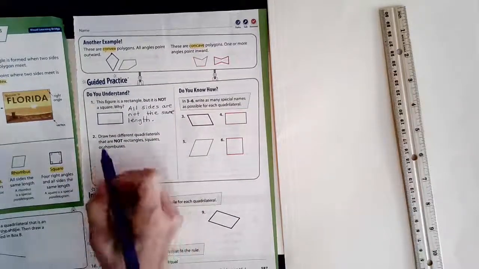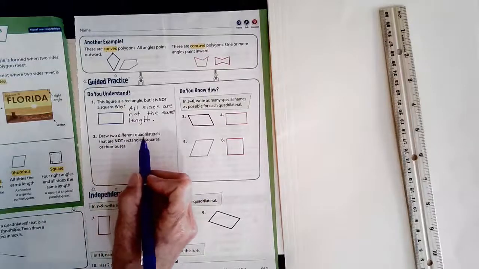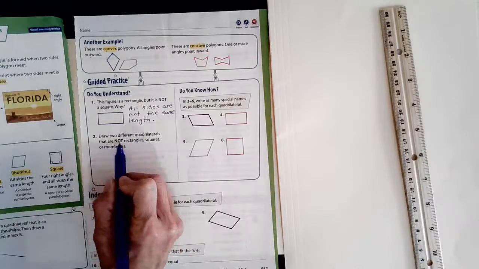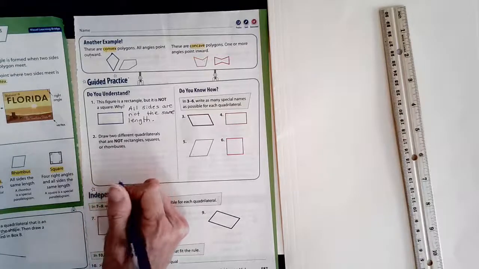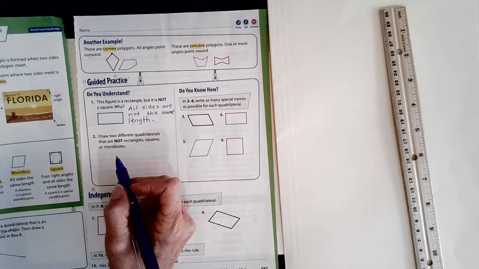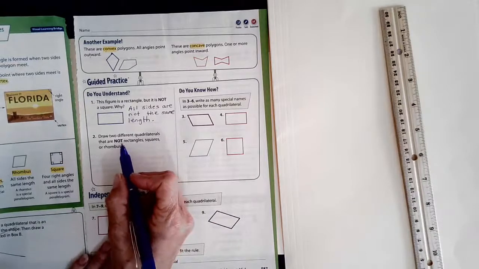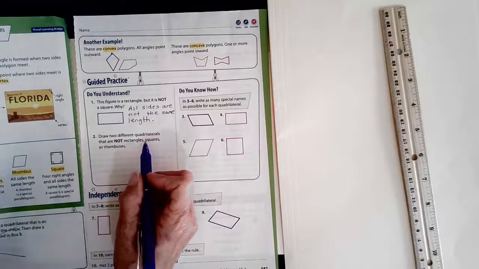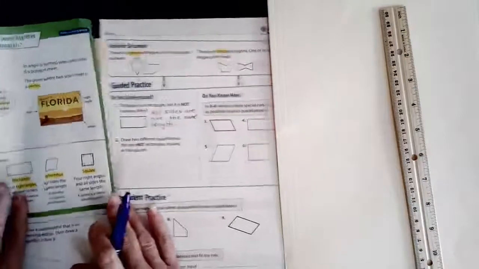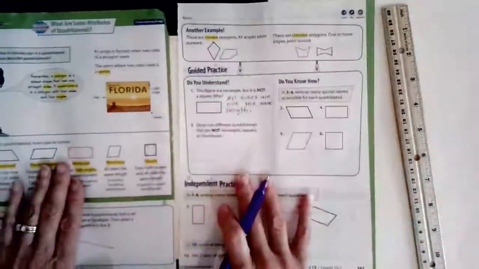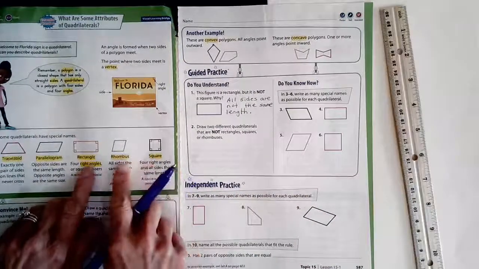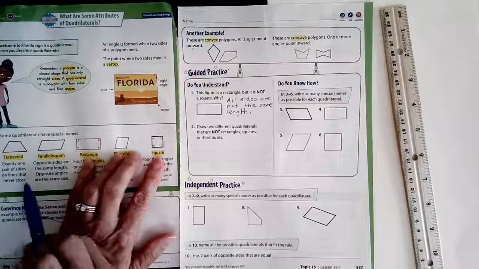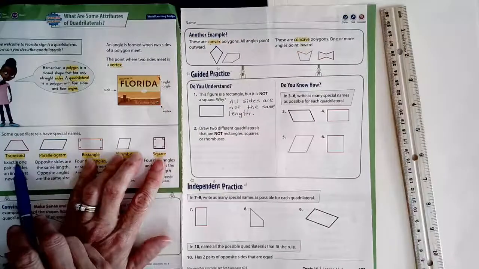Number 2, draw 2 different quadrilaterals that are not rectangles, squares, or rhombuses. So I'm going to draw 2 quadrilaterals that are not rectangles, not squares, so it's not going to be a rectangle over here. Let me slide this over so you can see both of them. It's not going to be a square, and it's not going to be a rhombus. Which 2 would I be drawing?